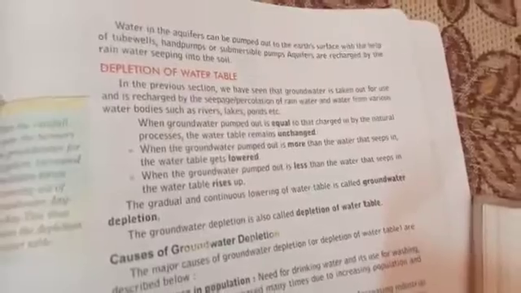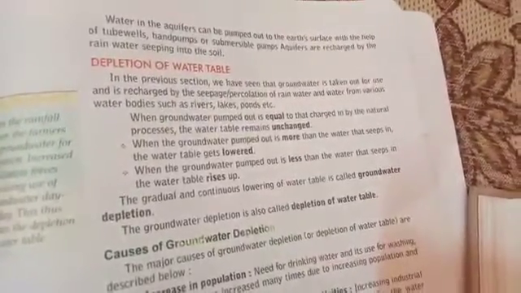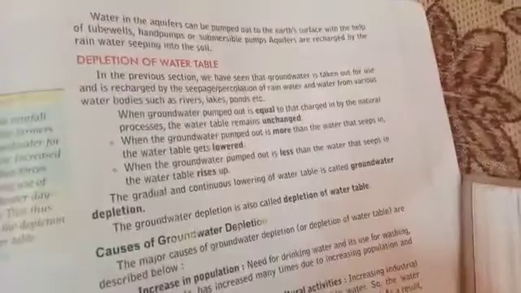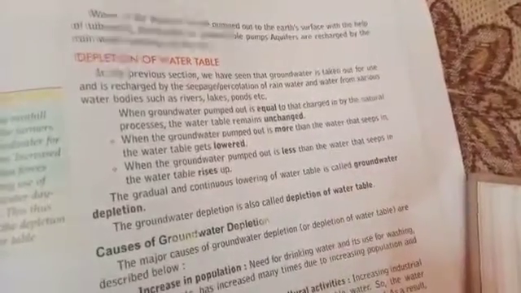We were reading chapter number 16, Water. Today we will read about depletion of the water table, which means how the water table is going down. In the previous section we have seen that groundwater is taken out for use. We are using the groundwater from the ground. We are taking the water out.